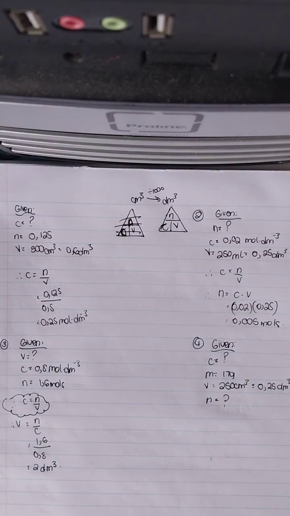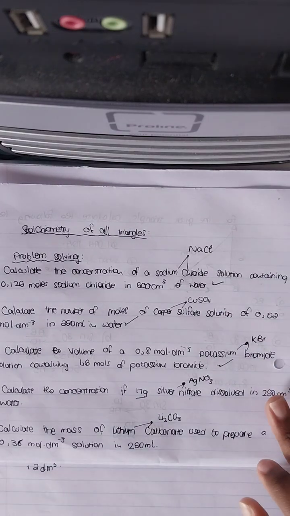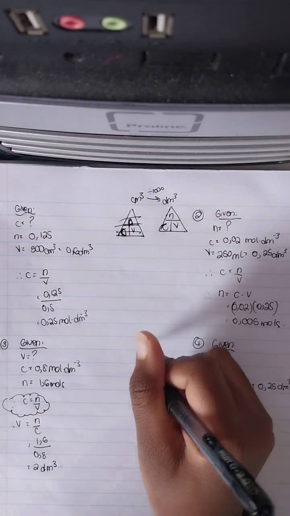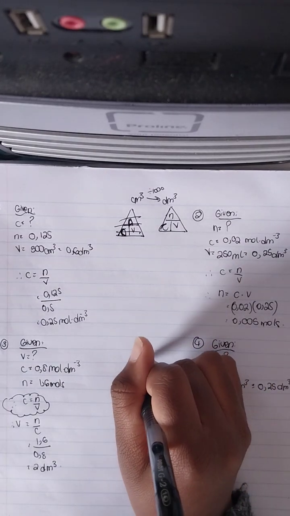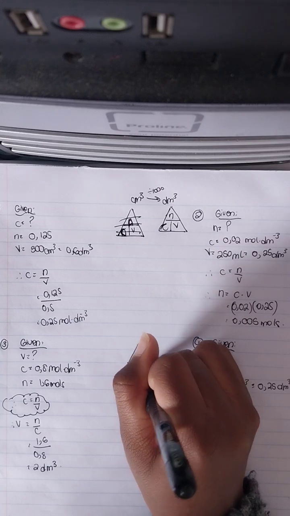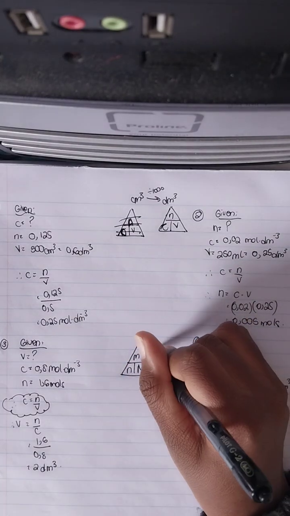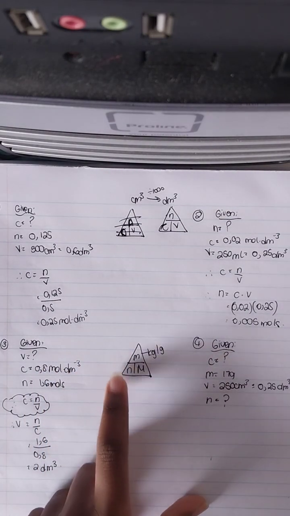So first, remember, look at this question: it says calculate the concentration if 17 grams. Now this grams is giving us this triangle. Remember this triangle? I discussed it in my previous video. We have mass, molar mass, and number of moles. Remember, our mass is always given in kg, kilograms, or grams. So it means we must use this triangle to find our number of moles.